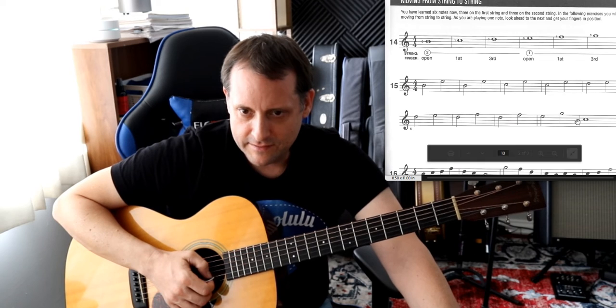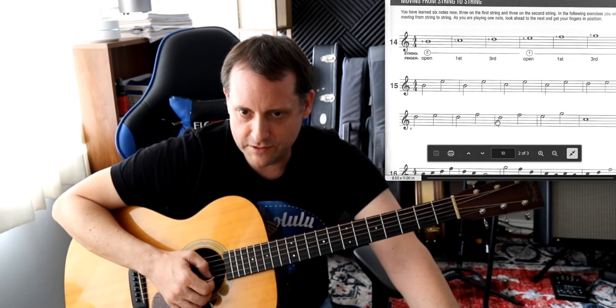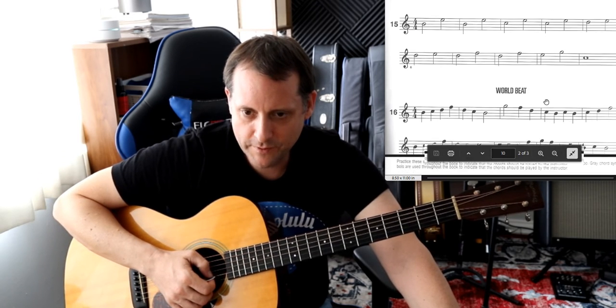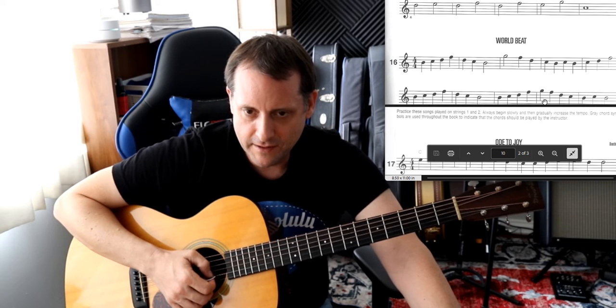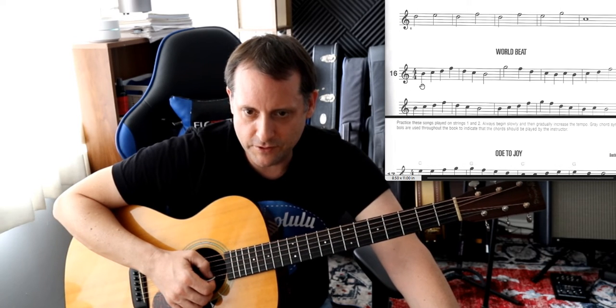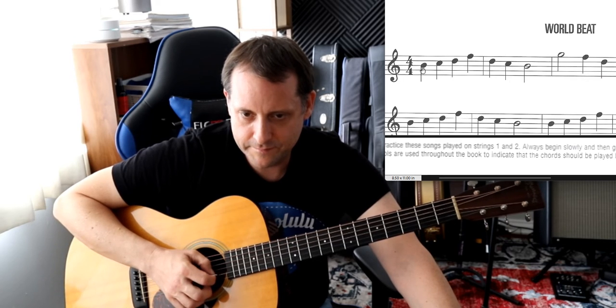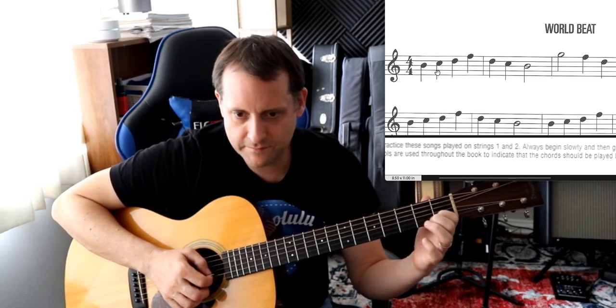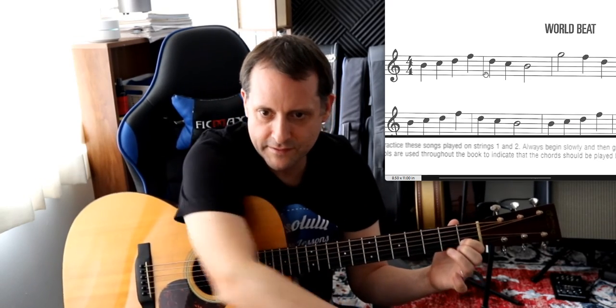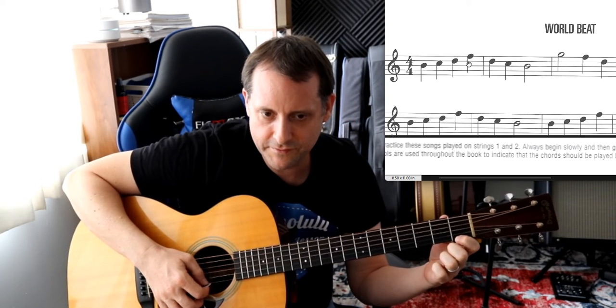All right. Down here it gets a little tricky because we have to remember not just the notes on the B string, but also the notes on the E string. So let's just do these first three measures. So B, C, D, okay, and then here is F, which is the first fret of the E string.